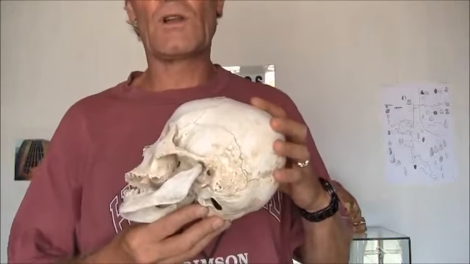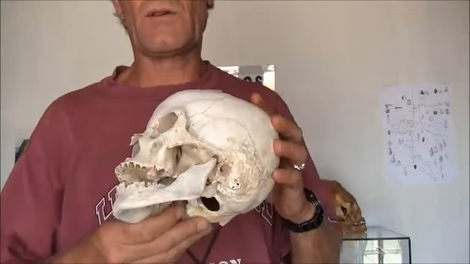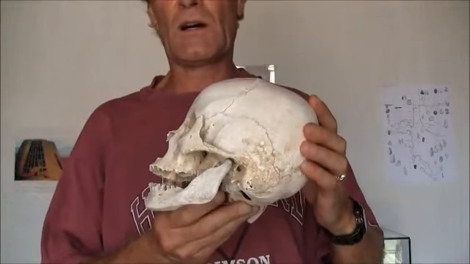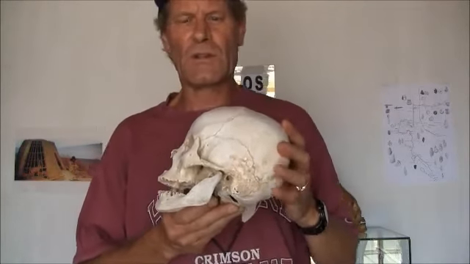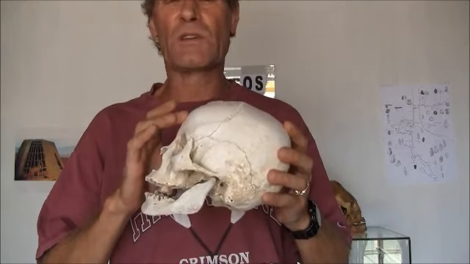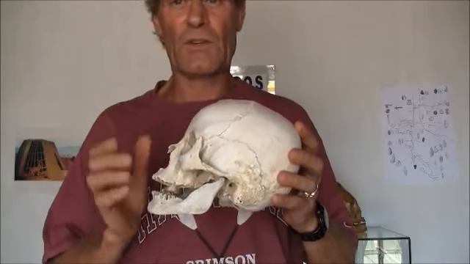Not Inca as in Royal Inca, but Inca as in the time period of the Inca. This is a normal shaped skull, and this person's cranial volume was 1,200 cubic centimeters, which is an average human.